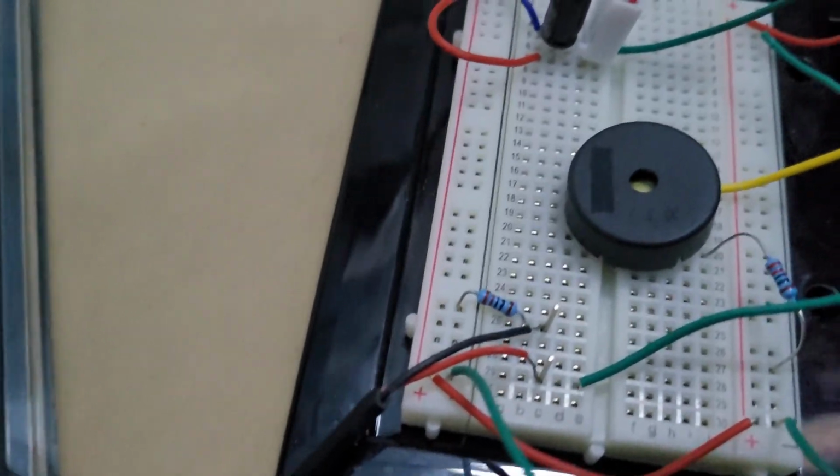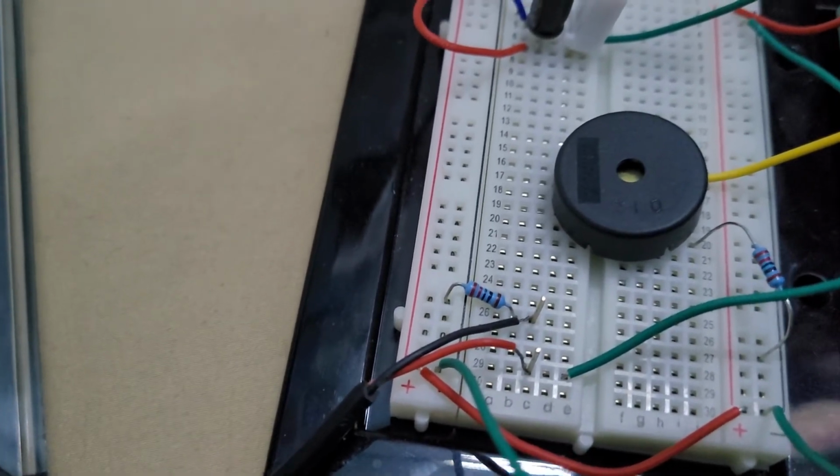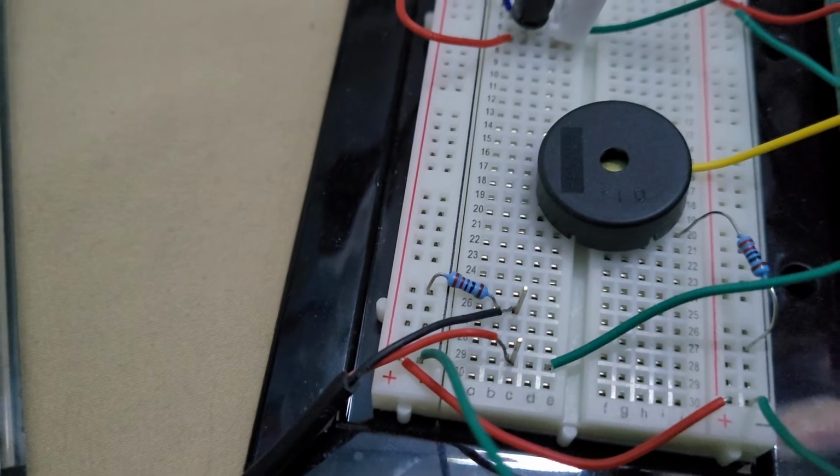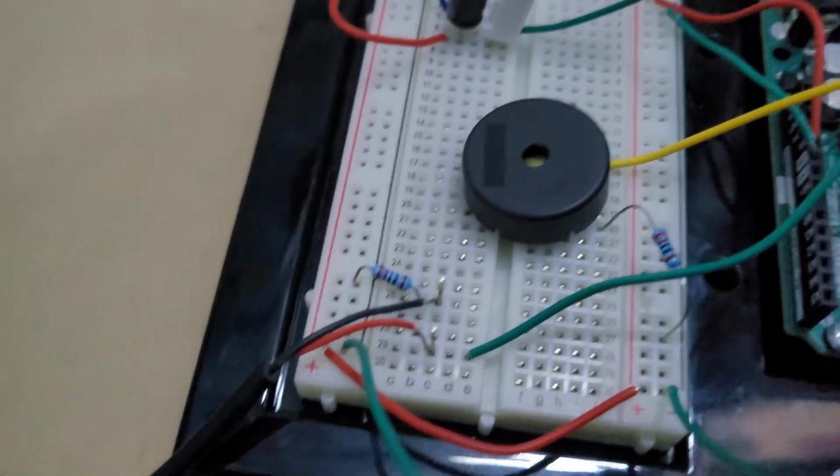We have the wiring going to our LED, and I'll show you that right now. The LED negative is going to be connected with a 220 ohm resistor, and then we have the positive going to the LED itself.